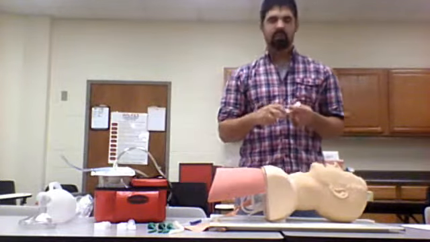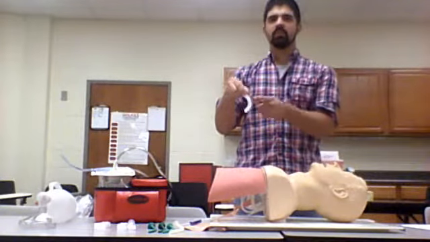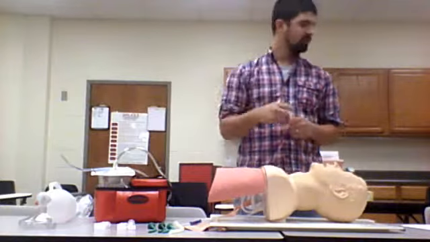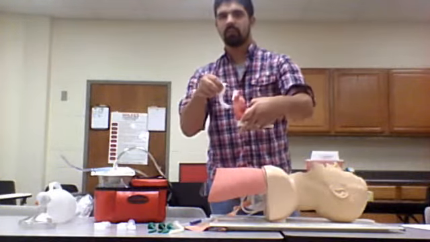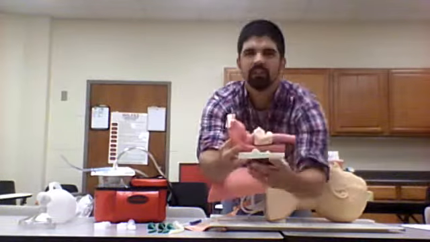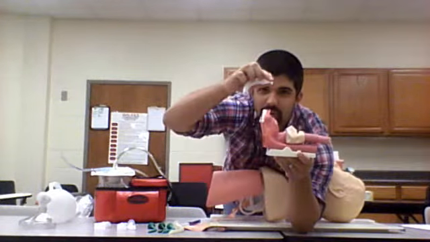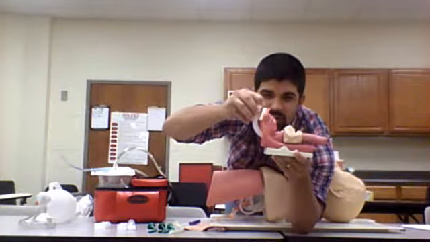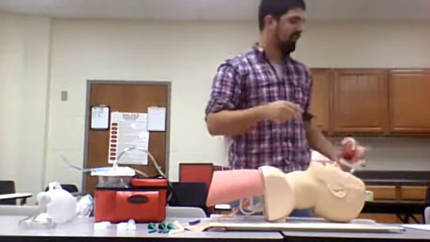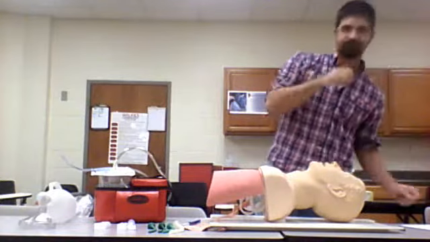And what it actually does is, you see that hook there, when it goes in, it will hold the tongue from falling back and occluding the airway.